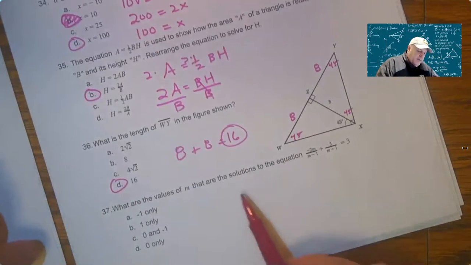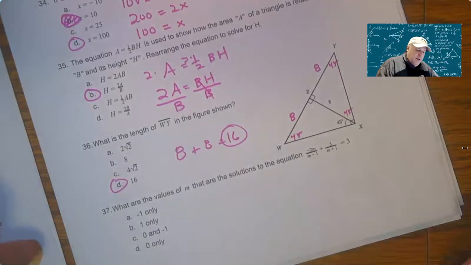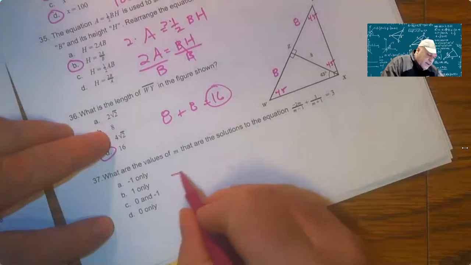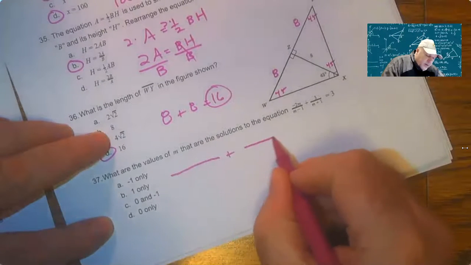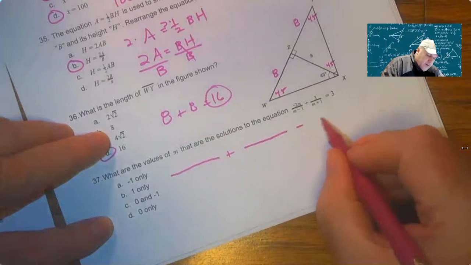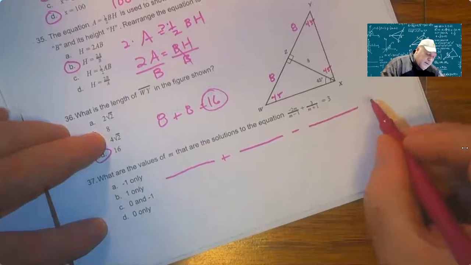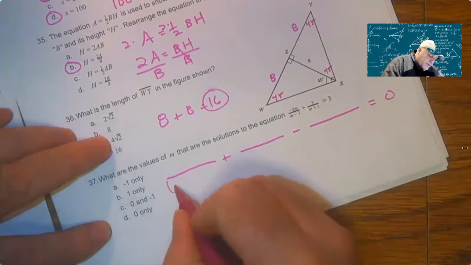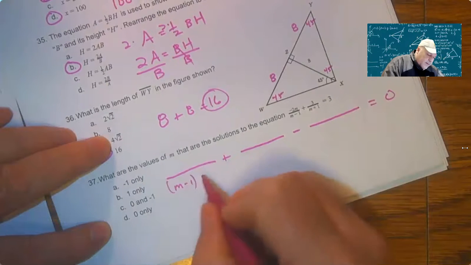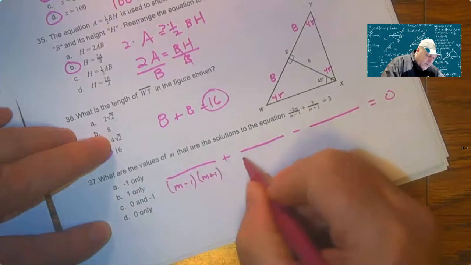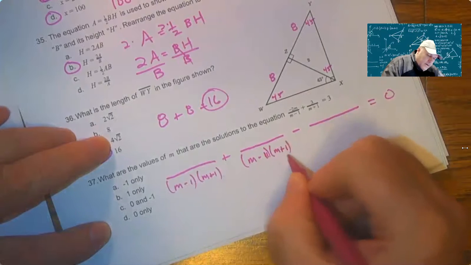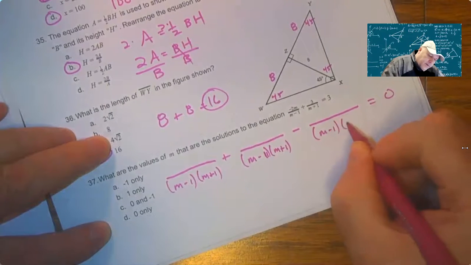What are the values of m that are the solutions to this equation? So I didn't show this work before, I will this time. You need to get common denominators across the board. And then we're going to subtract over 3. It's all going to be equal to 0. So the common denominator is going to be m minus 1 times m plus 1, all the way across. Times m plus 1. M minus 1 times m plus 1.